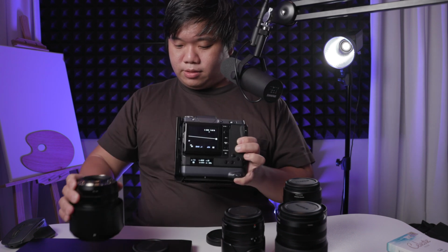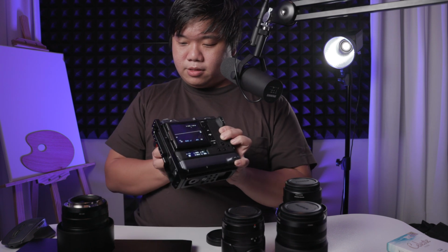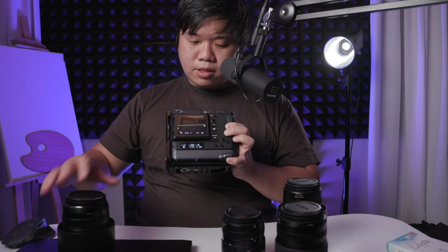Notice the difference. Let me dismount the lens. Notice how quick it is to turn the camera on and off without a lens versus with the GF80mm on the camera itself. Similarly for the play and returning to shoot mode.